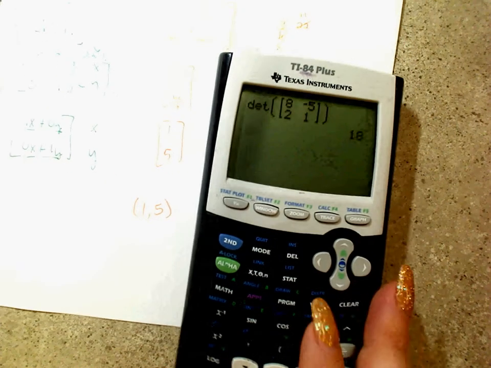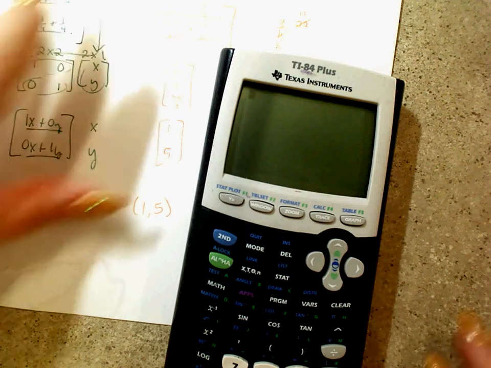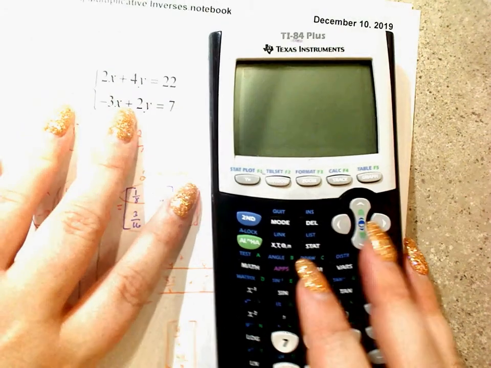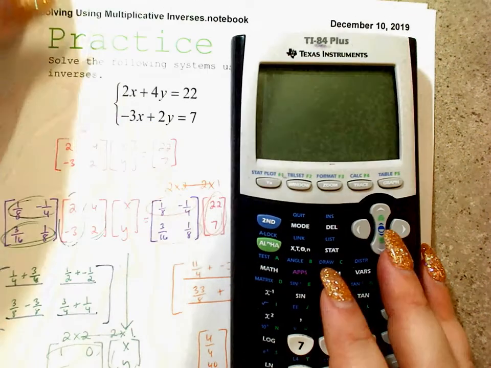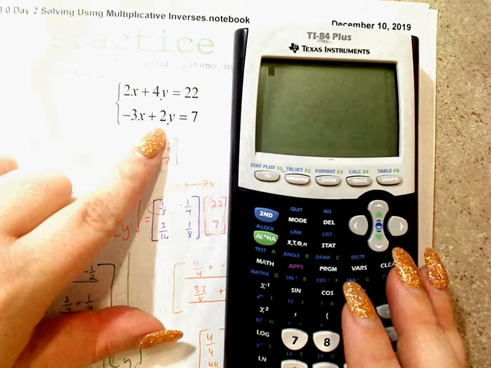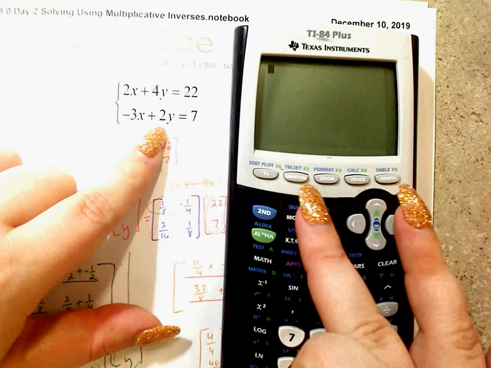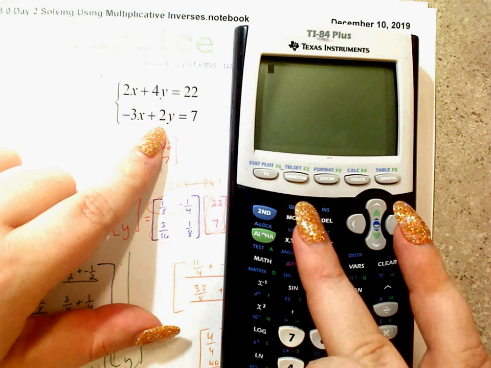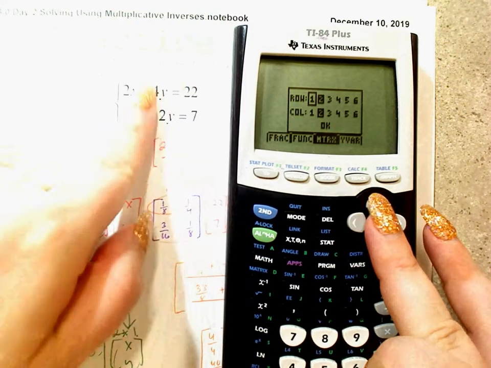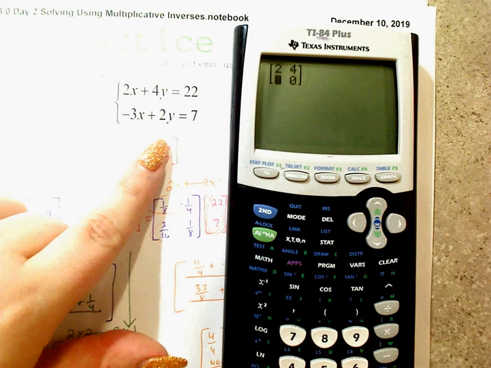Okay, so if I were to take this equation right here. So first off, I could do all of this inverse stuff in the calculator, and I'm okay with you showing that just to see that you get the right answer. So what I'm going to do is alpha zoom. I'm going to do the matrix. I'm going to do a 2 by 2 just for this piece. And we've got 2, 4, negative 3, and 2.